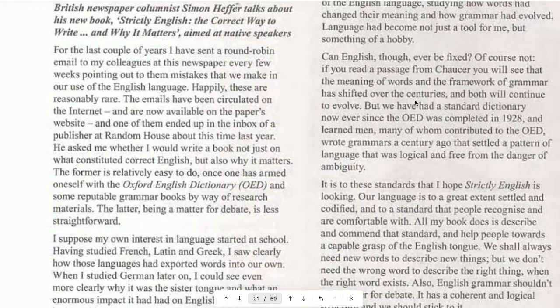Has shifted over the centuries. What does that mean? Has shifted means has changed. Has changed or kept changing over the centuries. So that means that the meaning of words and the framework of grammar have changed over the centuries. They keep changing all the time. They cannot be permanent. And both will continue to evolve.